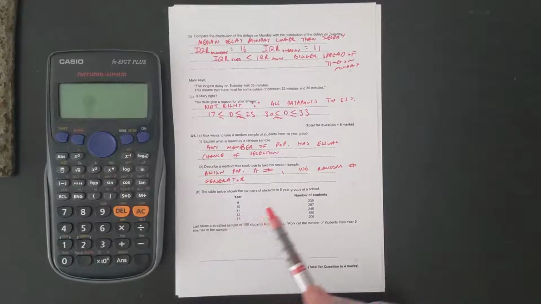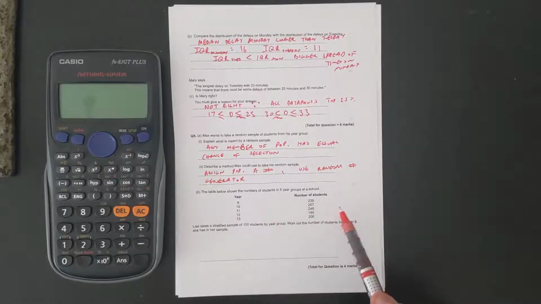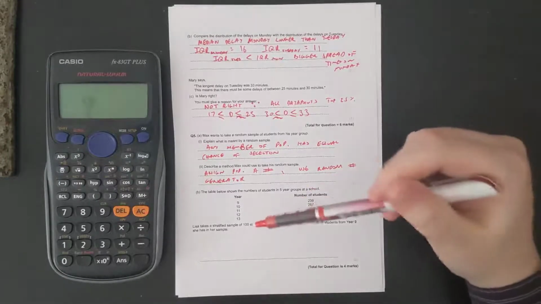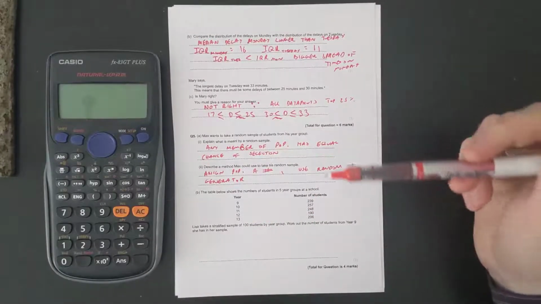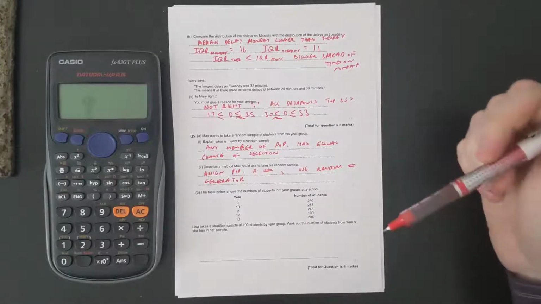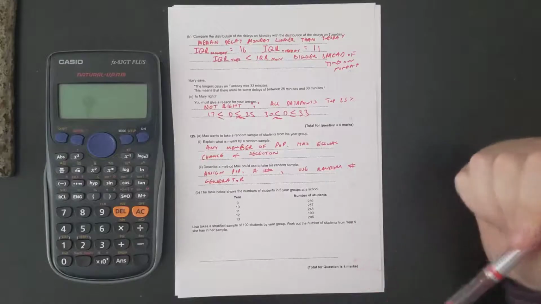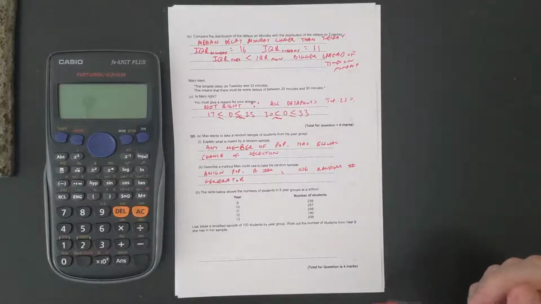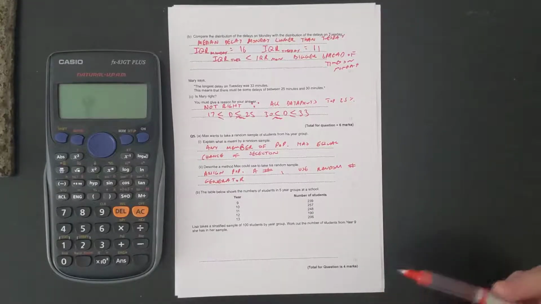Part B, the table below shows the numbers of students in 5 year groups at a school. You're given that data. Lisa takes a stratified sample of 100 students by year group. Work out the number of students from year 9 she has in her sample. So a stratified sample is distinct from a random sample in that a stratified sample ensures that the proportion of people from each subset of the population is the same as in the overall population.